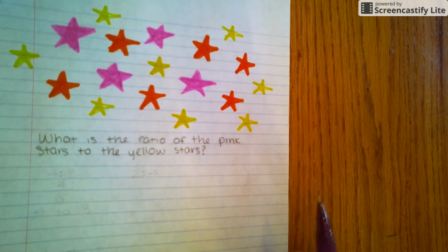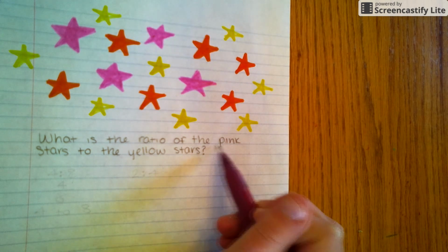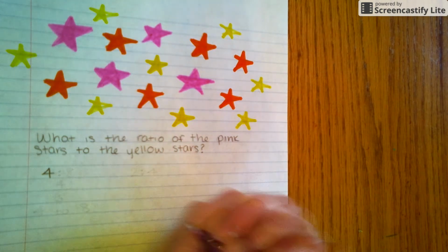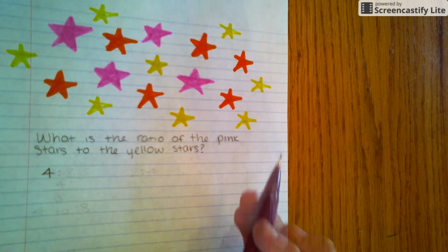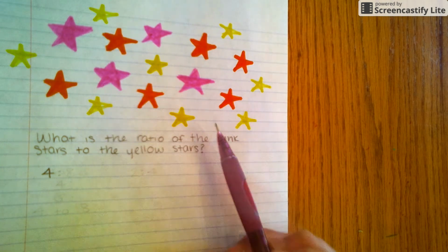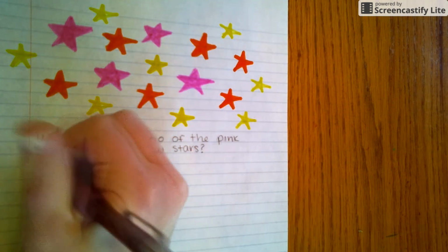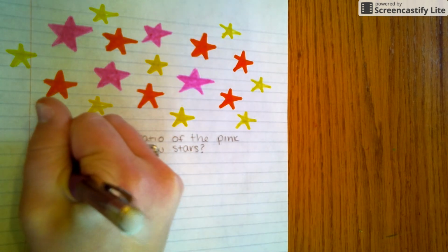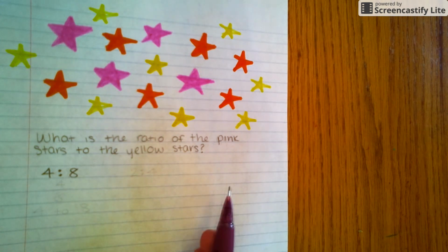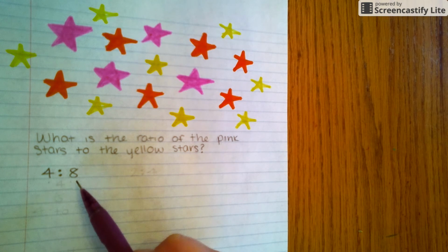So in this case, the first thing we'll do is count the pink stars because it's the first quantity. So there are 1, 2, 3, 4 pink stars. So we can write down a 4. The next quantity is the yellow stars, and you just do the same thing, count the yellow stars. So there are 1, 2, 3, 4, 5, 6, 7, 8. So we make our colon, and then we write an 8. So the ratio of the pink stars to the yellow stars is 4 to 8.